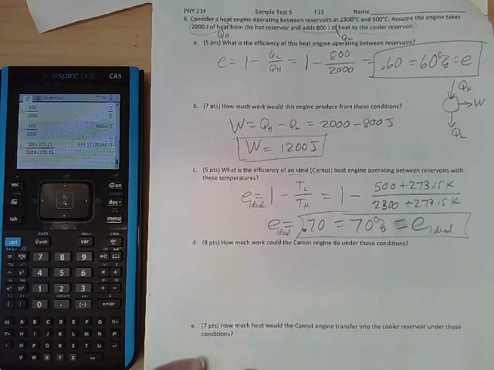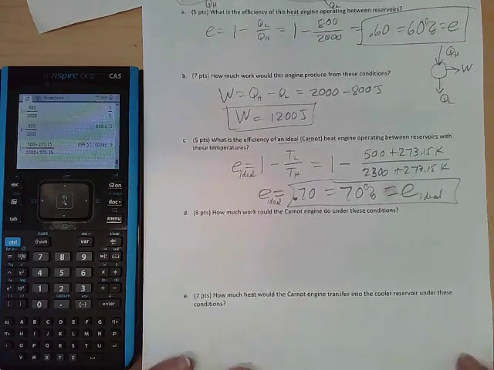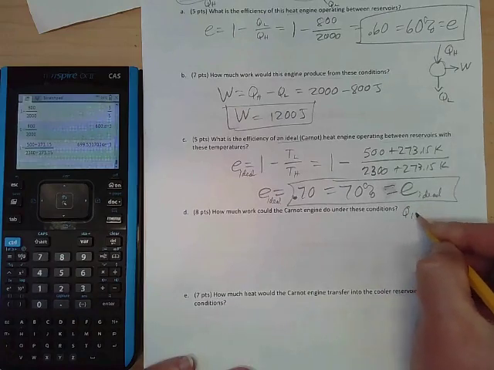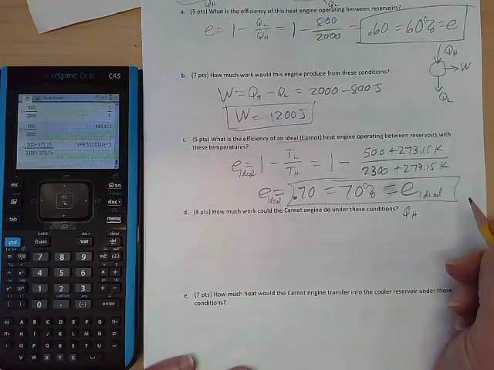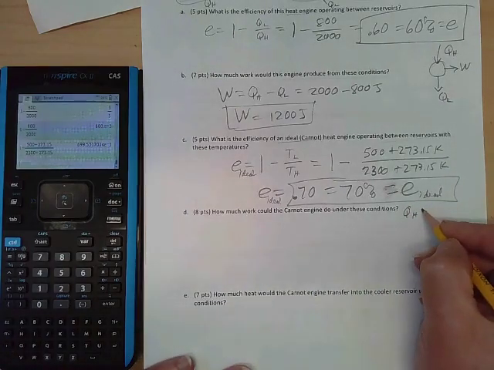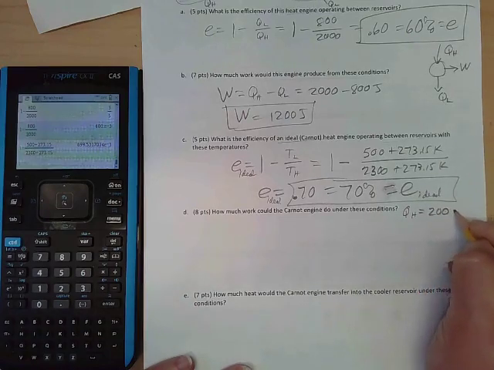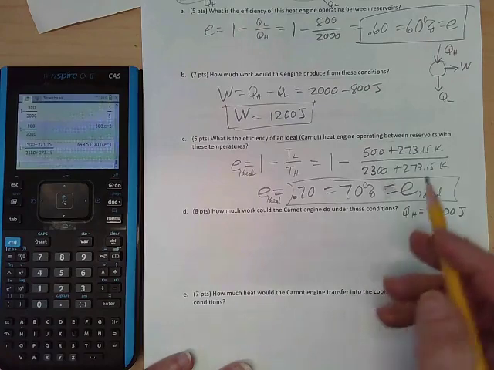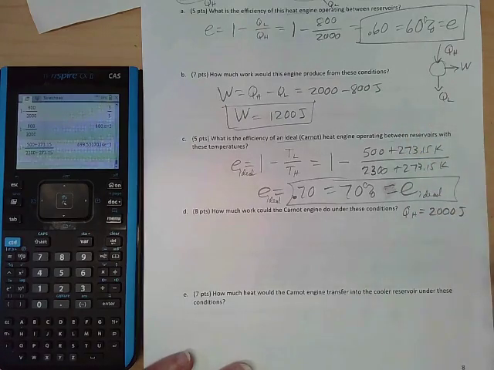All right. How much work would the Carnot engine do under these conditions? For these conditions, we're going to assume that it's getting the same amount of heat, so QH equals 2000. The QL is kind of like a loss, so that will be different.